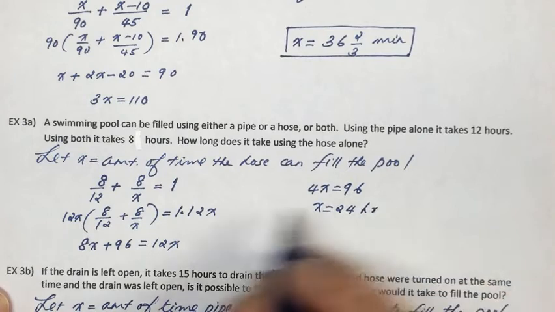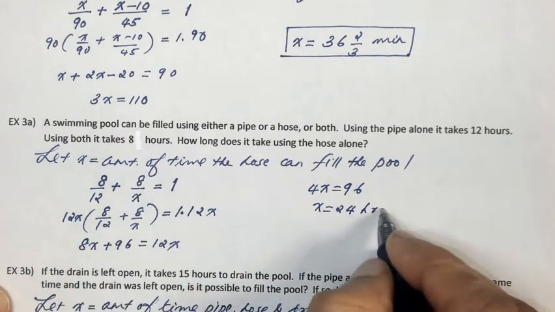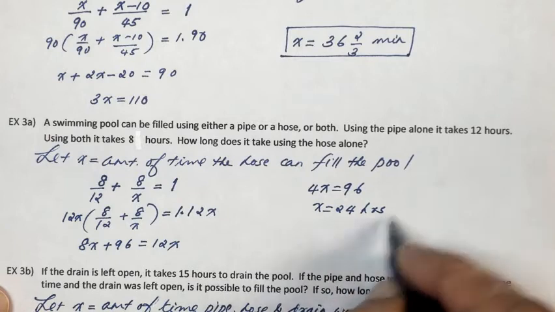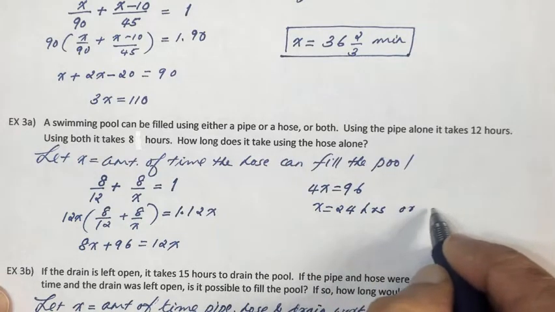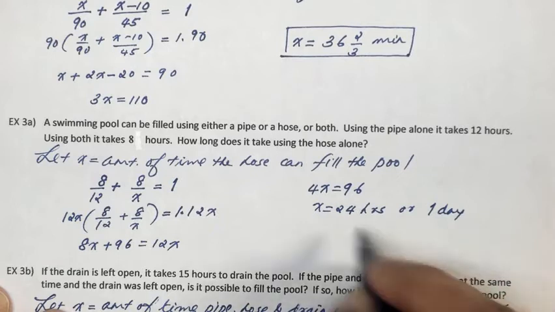It's in hours because we started with hours. So x is equal to 24 hours or 1 day. That's going to be our answer.